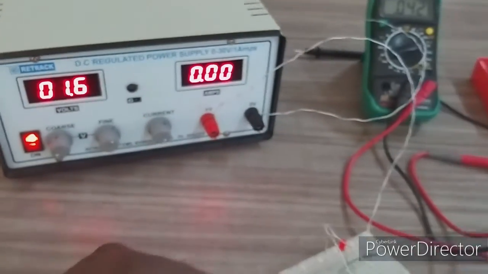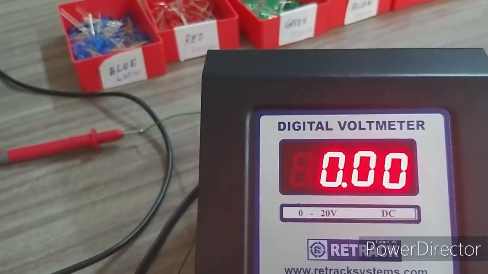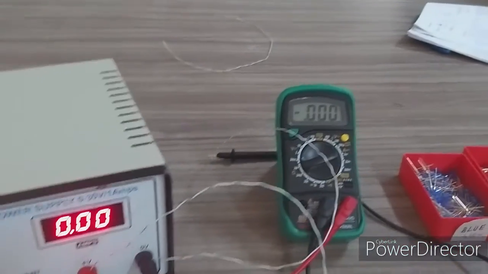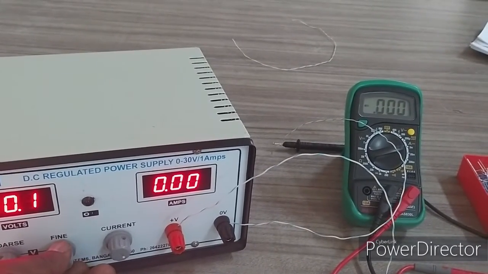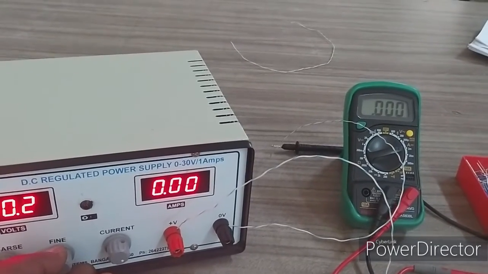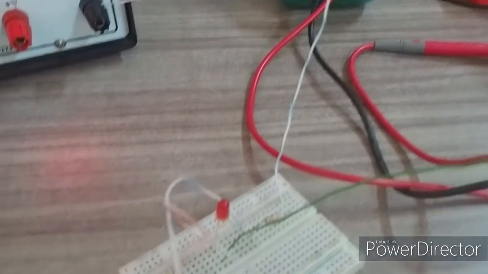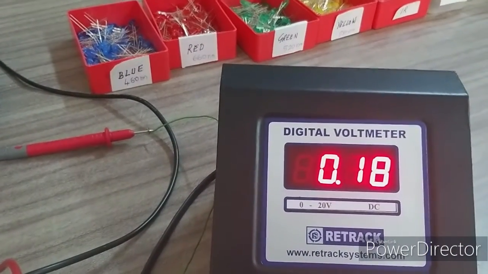In the actual experiment, you have to start from 0. The applied voltage is 0, the voltage across the diode is 0, and the current is also 0. Now I am going to increase the applied voltage to 0.2, and the current is 0, the LED is not glowing, and note the voltage across the diode.